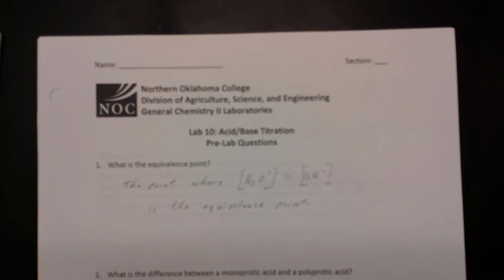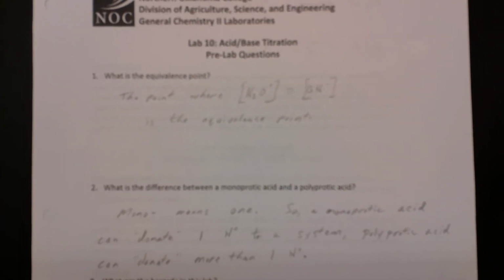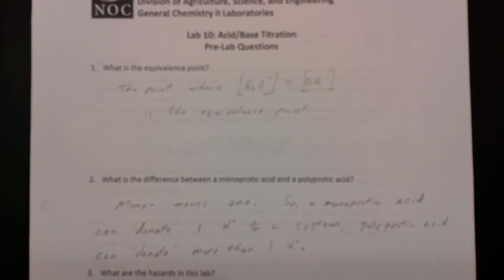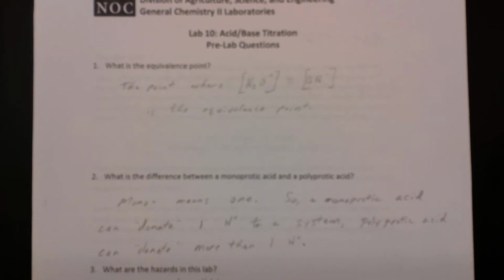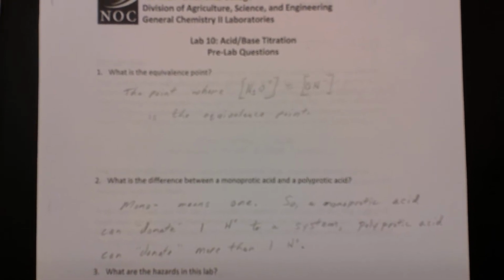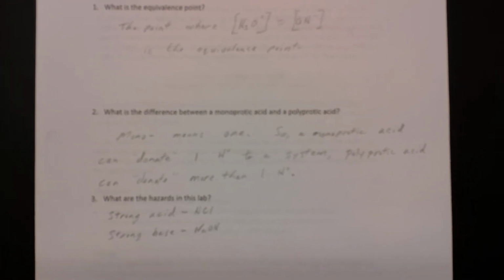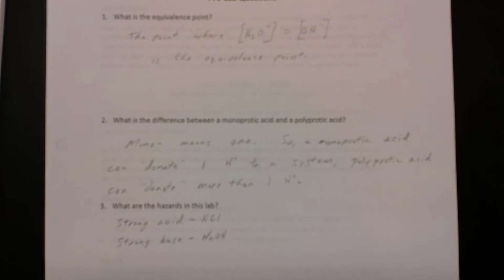Okay, question number 2 asks, what is the difference between a monoprotic acid and a polyprotic acid? Well, mono, of course, means one, and so a monoprotic acid we can think of as being able to donate one proton or hydrogen ion to an aqueous system. And polyprotic, of course, can donate more than one proton. Good examples for polyprotic would be things like H2SO4, sulfuric acid, or maybe phosphoric acid, H3PO4.